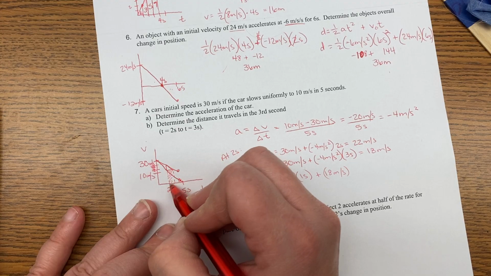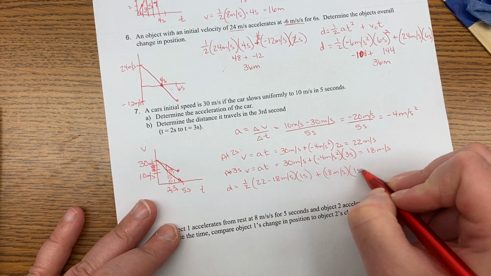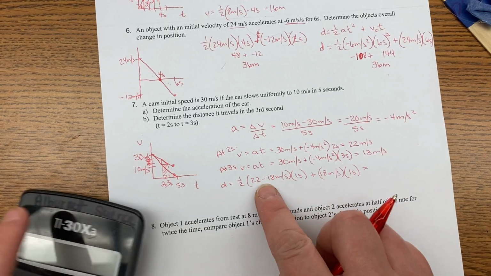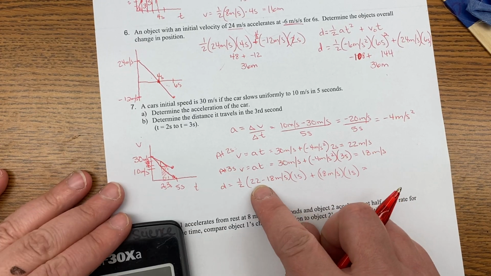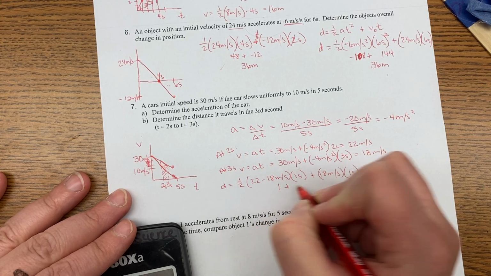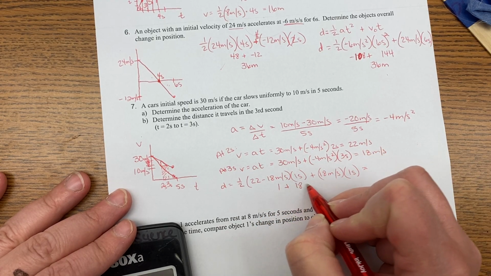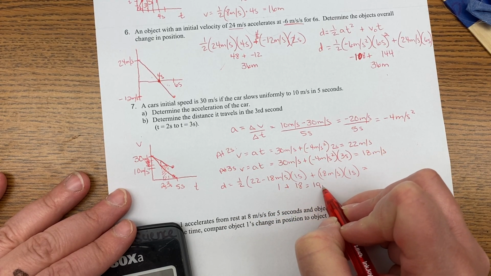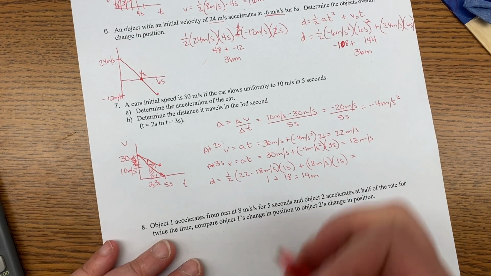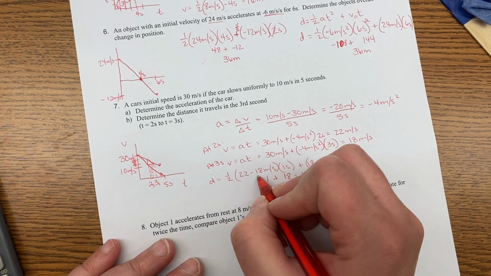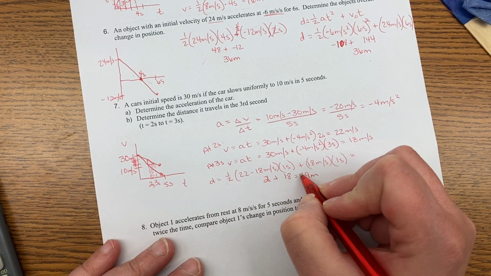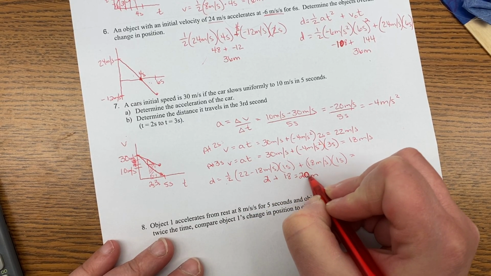So that'll be this section. So I should have half of 2 meters per second times 1. Sorry, 22 minus 18 is 4, times half, which would be 2, plus 18 is going to give me 20.